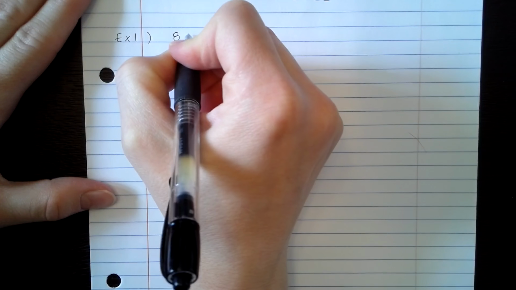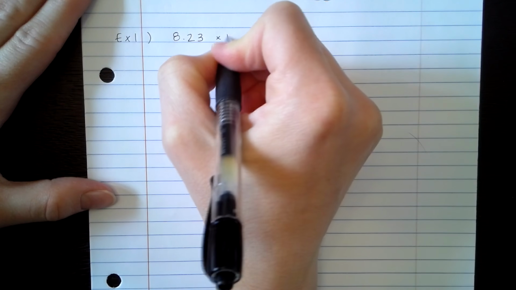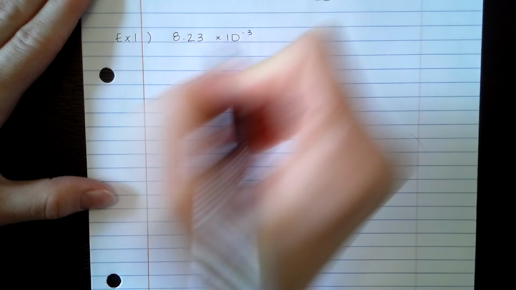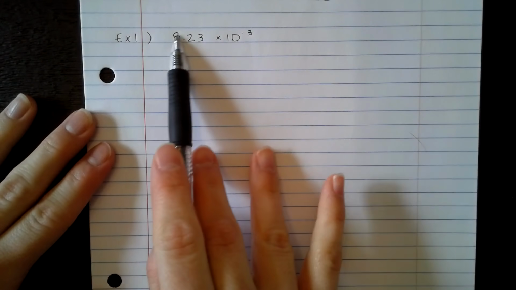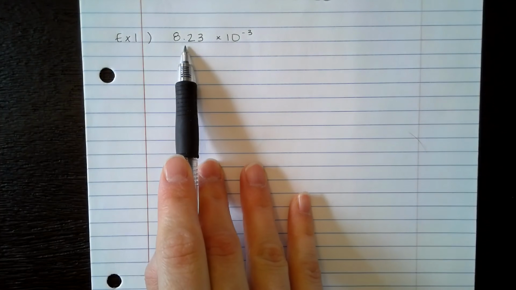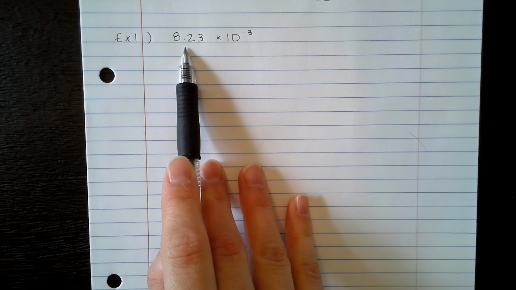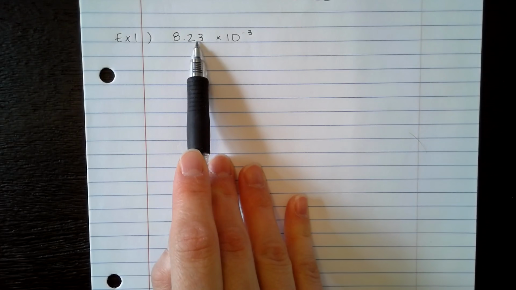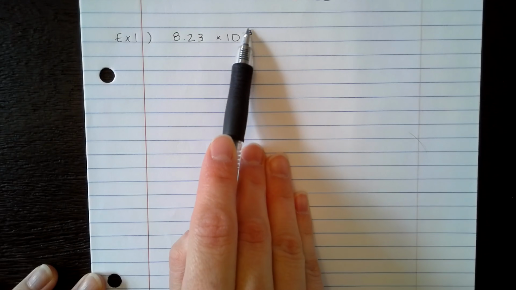All right, example 1, we are going to go from scientific to standard. So let's write out a scientific example: 8.23 times 10 to the power of negative 3. Again, let's really dissect these different pieces. Our coefficient, we need it between 1 and 10, otherwise it would not be in scientific notation. So I know it's in scientific notation, and my exponent is a negative 3.